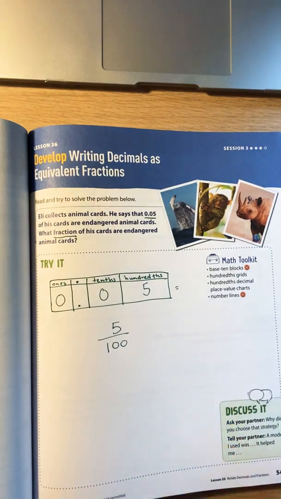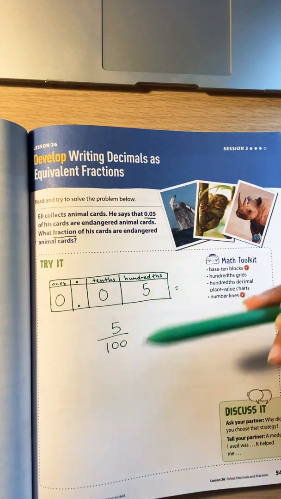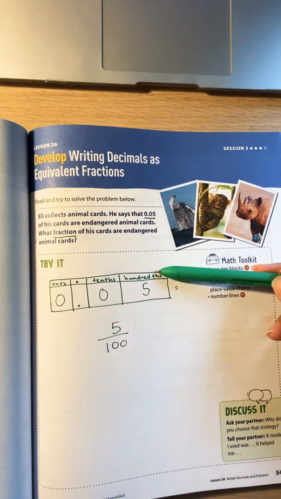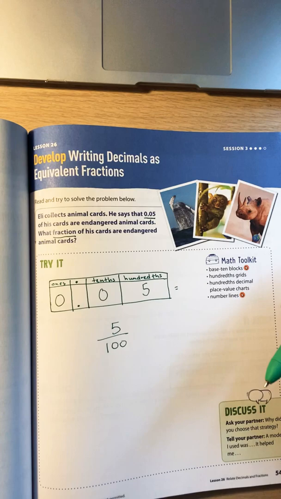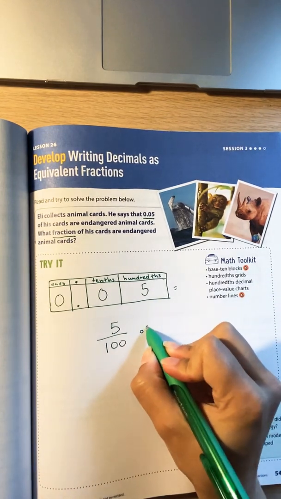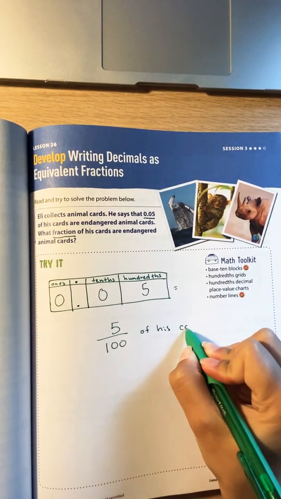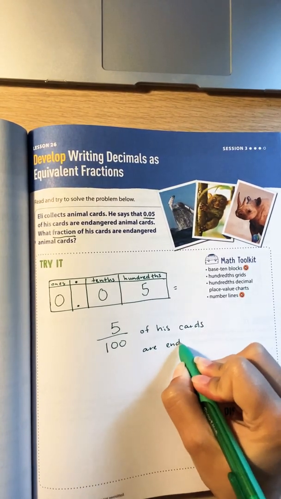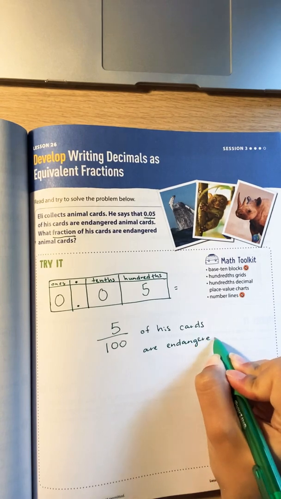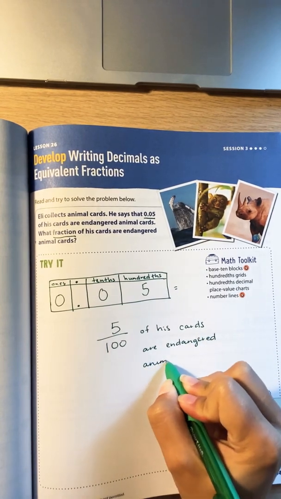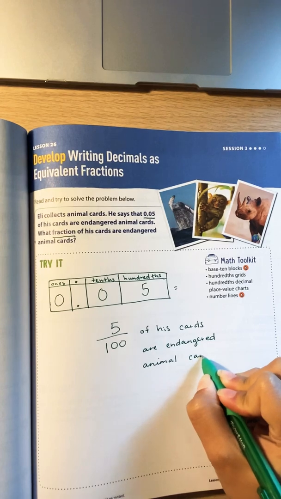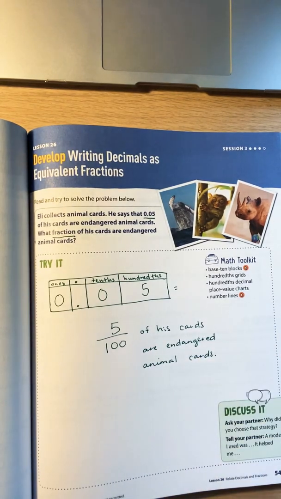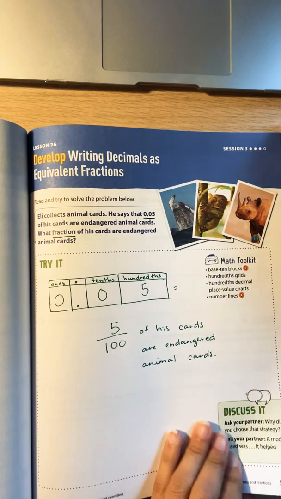You say them the same way, so if you're saying it correctly, it should be pretty simple to change it from a decimal into a fraction. 5/100ths equals 5/100ths. So 5/100ths of his cards are endangered animal cards. That's it. Okay, let's look at the back page. Pause it there if you need to catch up.